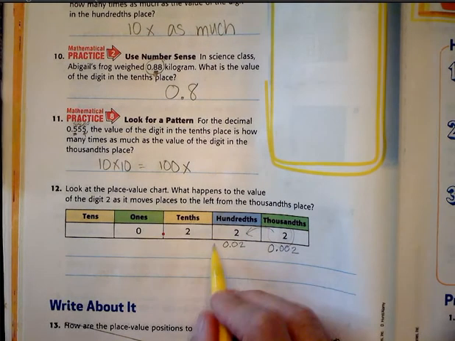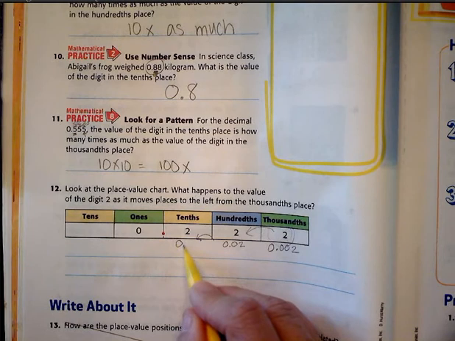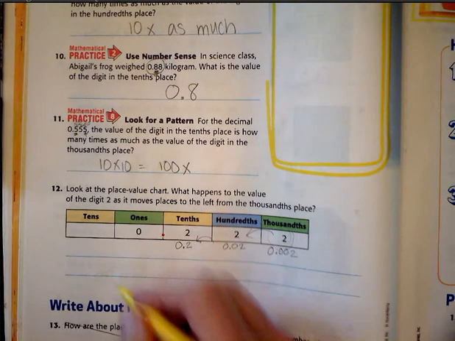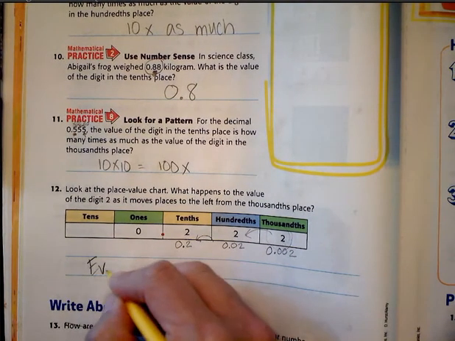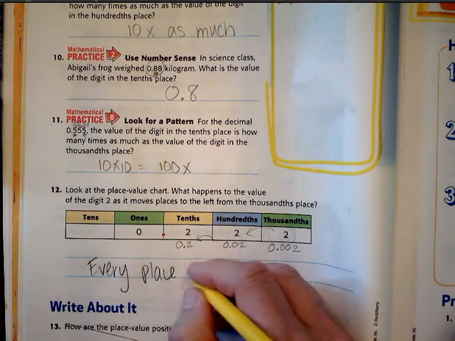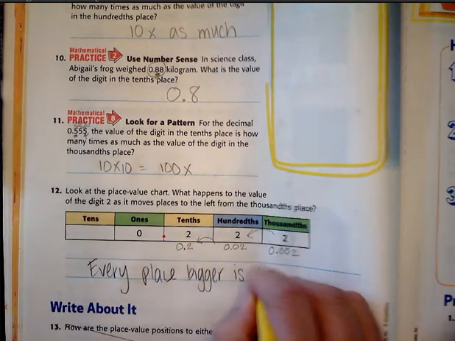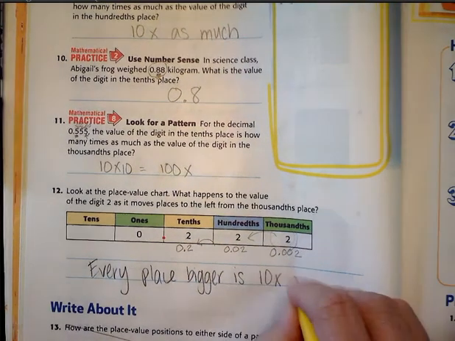And then if it jumped here, it's going to be 10 more times the size, 0.2. And so we're going to write every place bigger is 10 times the value.